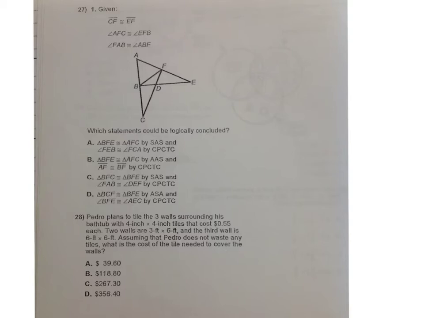28. Pedro plans to tile the 3 walls surrounding his bathtub with 4-inch by 4-inch tiles that cost 55 cents each. 2 walls are 3 feet by 6 feet, and the third wall is 6 feet by 6 feet. Assuming that Pedro does not waste any tiles, what is the cost of the tiles needed to cover the walls?